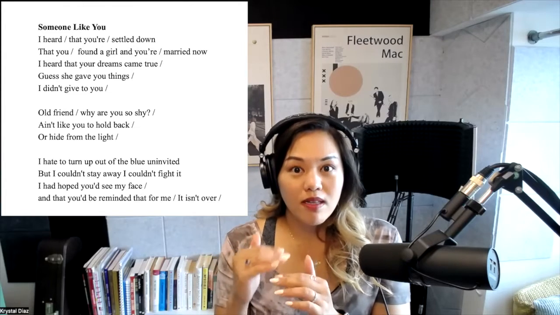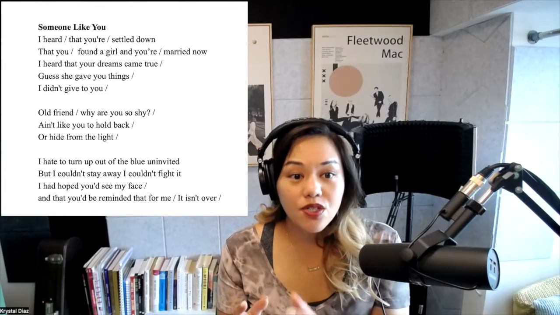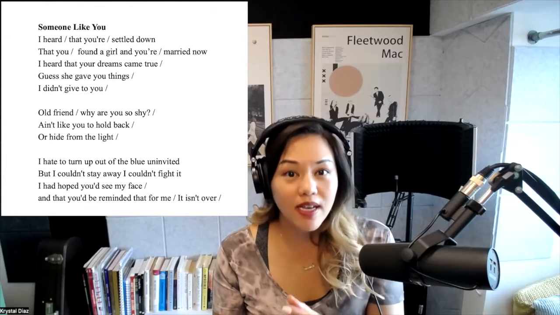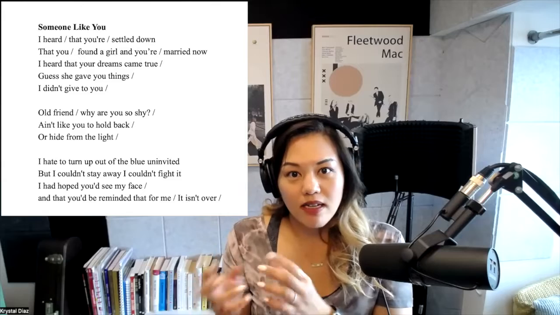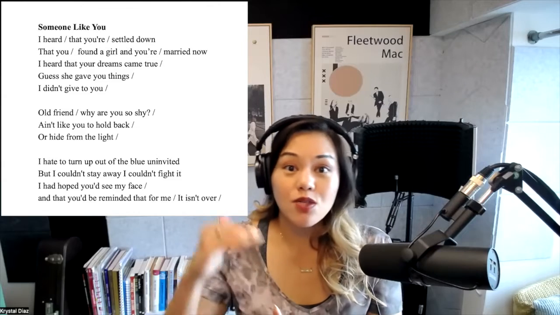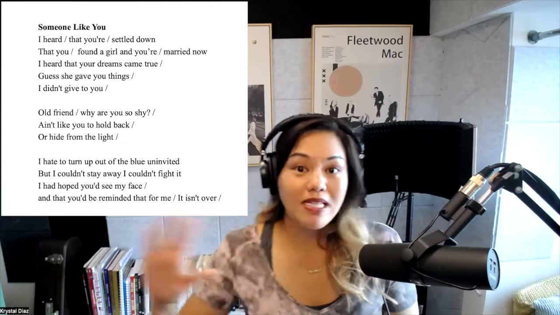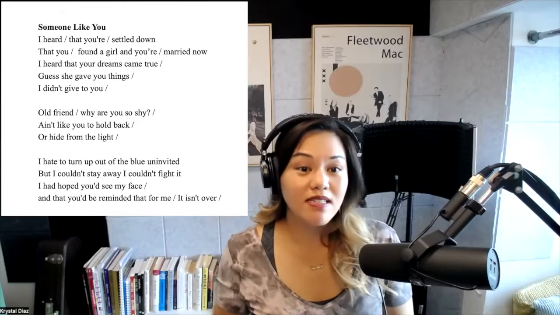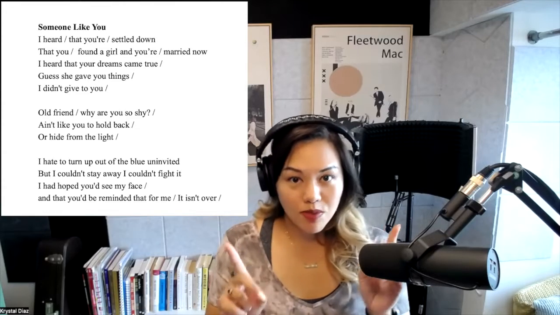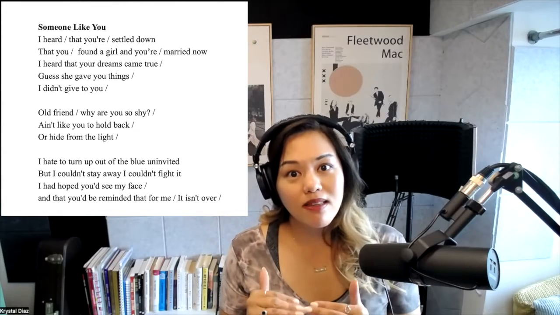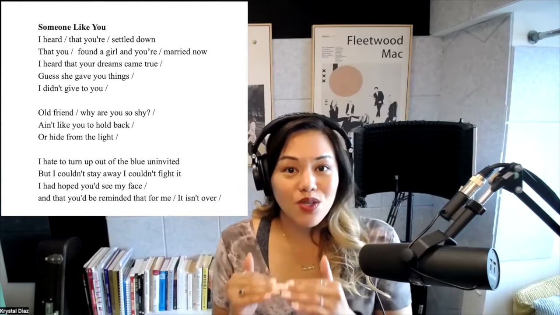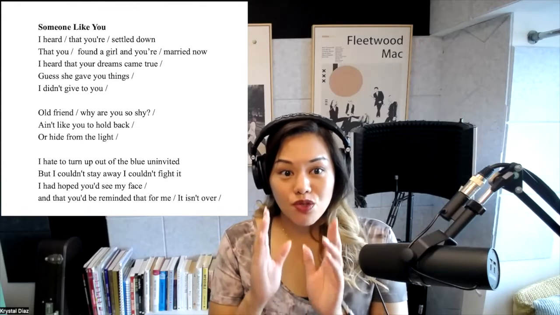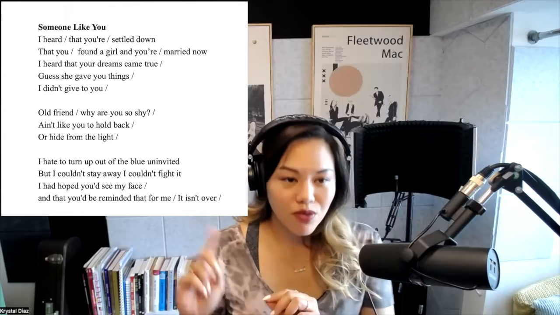That's actually easier to maintain the air if you are keeping the tone pretty consistent. So if you are leaking air like this, I hate to turn up out of the blue uninvited, and singing in that kind of more breathier way, it's going to be very hard to maintain the tone and sing this in one breath. So that's one tip. The second tip is to try to think of it as one continuous sound as opposed to multiple different words. So here's what I mean.